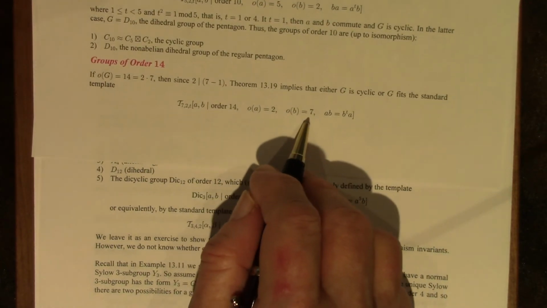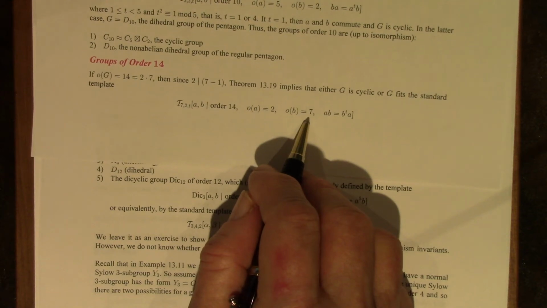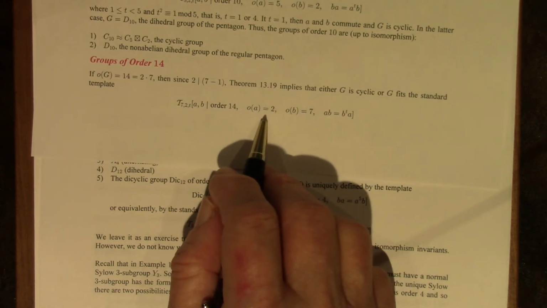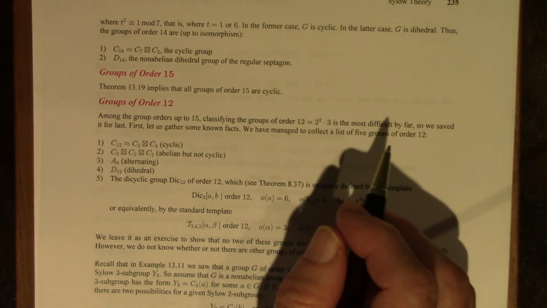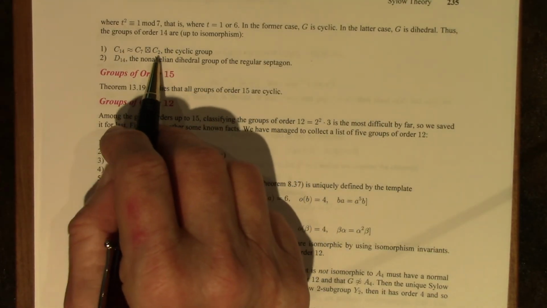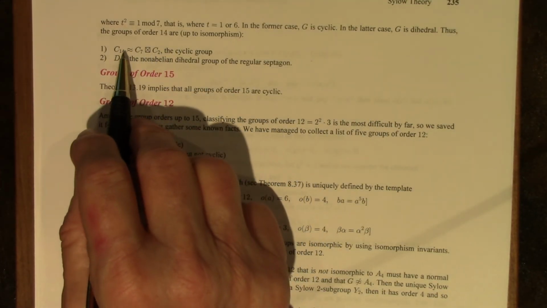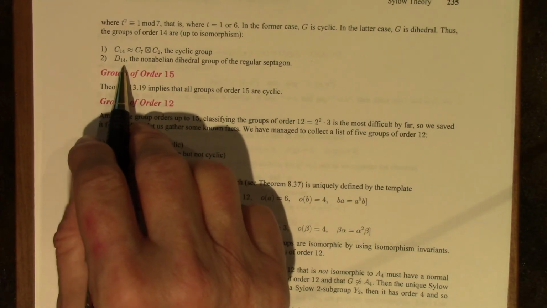We've got our rotation, and we've got our reflection. So we got, again, two groups, C14 and D14.